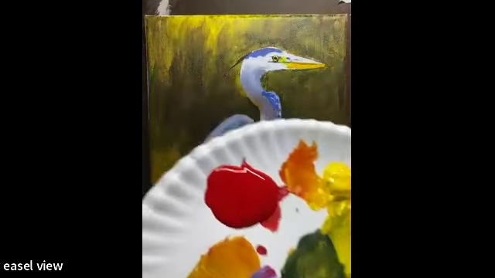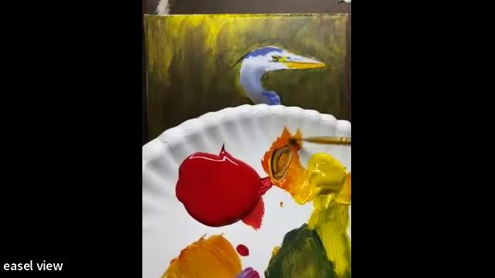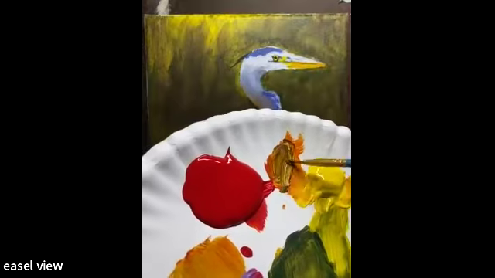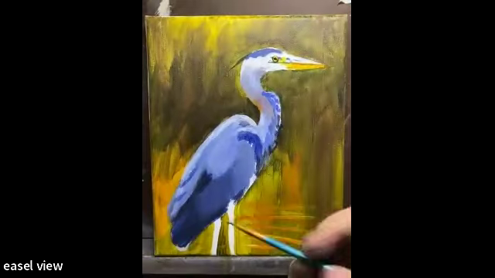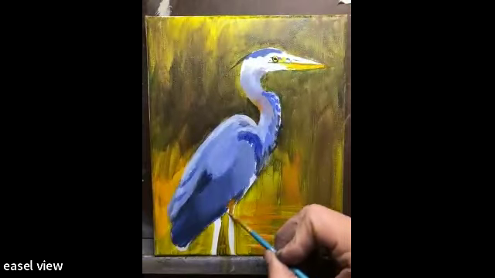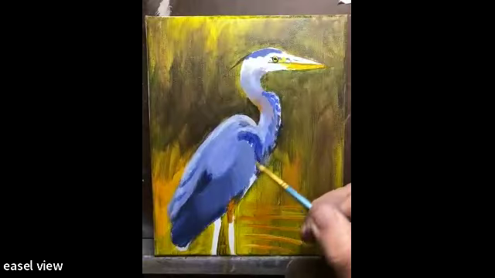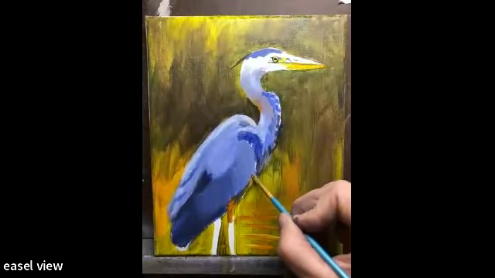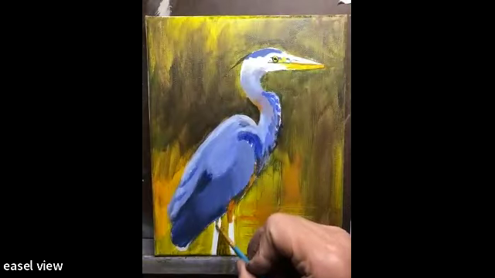All right. And then lastly, with the orange, I'm going to put some umber in with the orange. This makes it more of a warm, dark brown. And I'm going to use it on the thigh, the back part of the leg. It goes right up under the wing. I'm going to put that on both legs for the upper part.